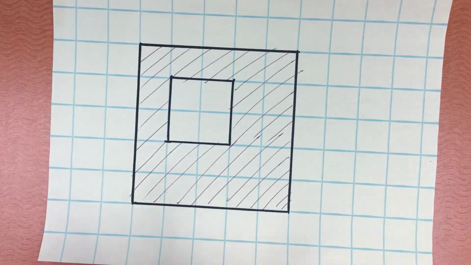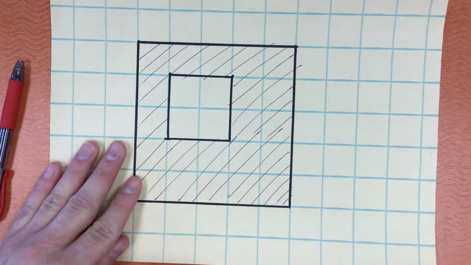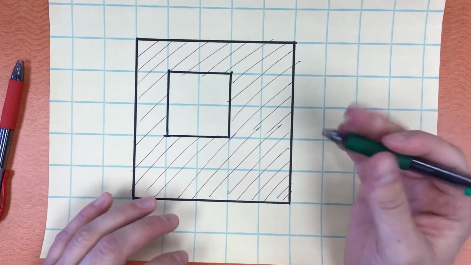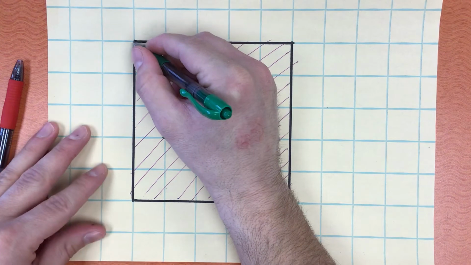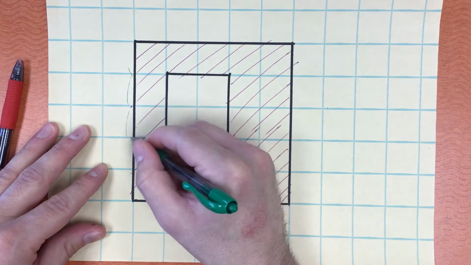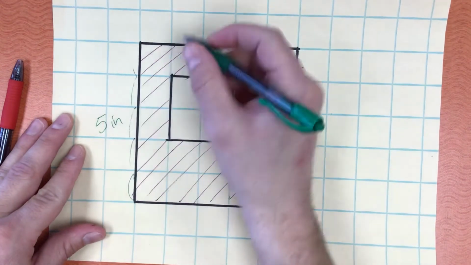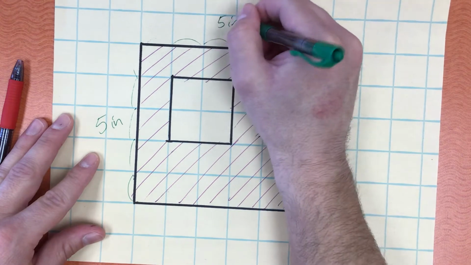Now, instead of adding, let's do one like this. You're going to find the area of just the part that's shaded in with the purple. Okay? So we're going to try to find the area of the purple part. I know that, well, that part's missing, but I don't really want to worry about that yet. I guess what I'm going to do is find the area of this. 1, 2, 3, 4. So that's 5 inches on that side. And this is 1, 2, 3, 4, 5 inches on that side.